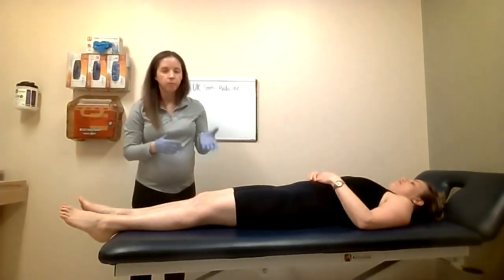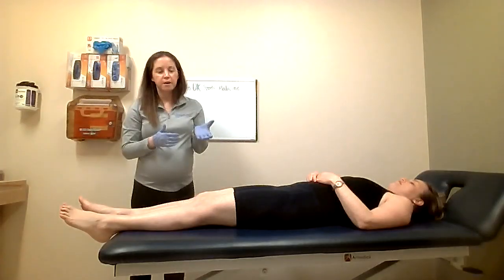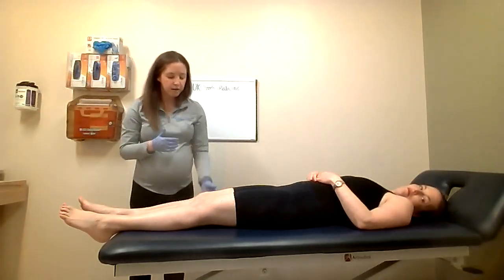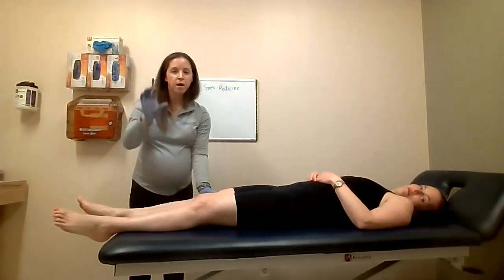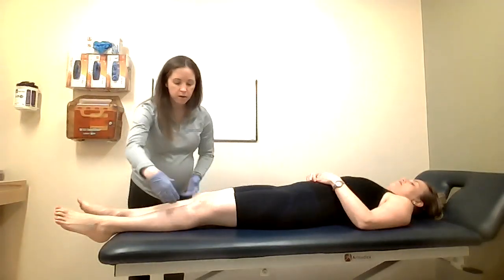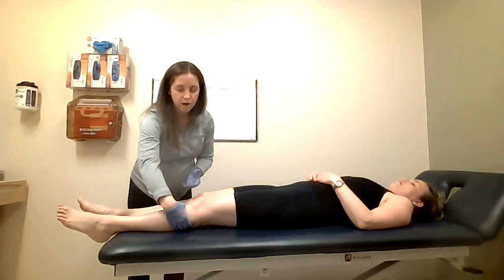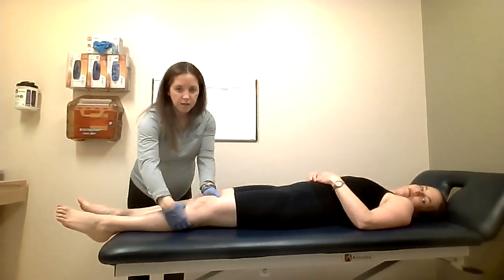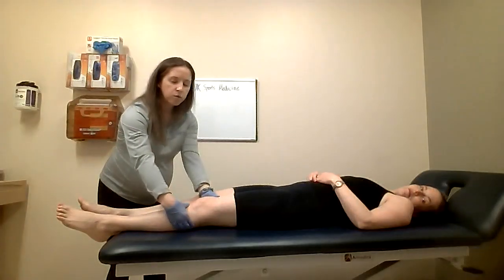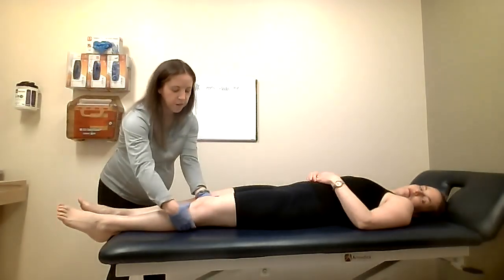So to check for the ACL, I'm going to put my top hand in the form of a C on the patient's femur and my bottom hand in another C on the patient's tibia. So if you look at this leg, I have a hand here and a hand up top here. So then if I'm going to perform this test, we do the test at 30 degrees of flexion.